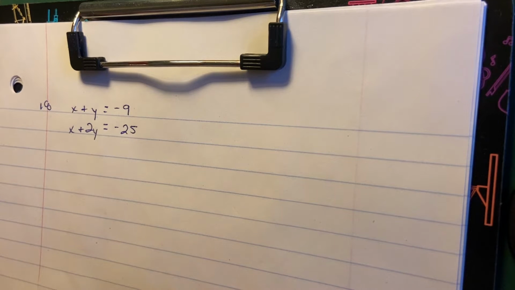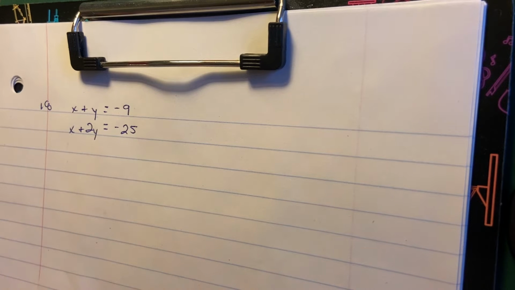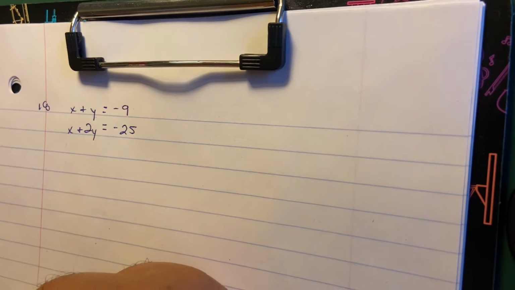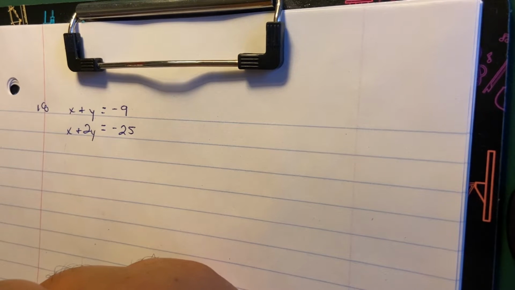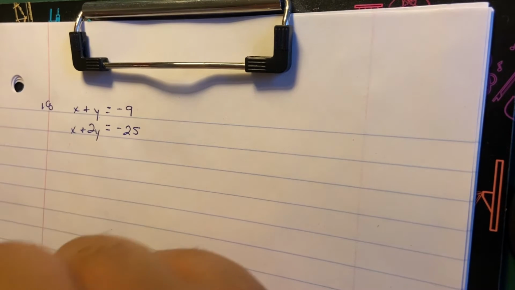There's a couple different ways we could do this. With a problem like this, I would use the elimination method, meaning I'm going to eliminate one of the variables. So I decide which variable I'm going to eliminate. I can eliminate the x's or the y's. I'm going to just do the x's.